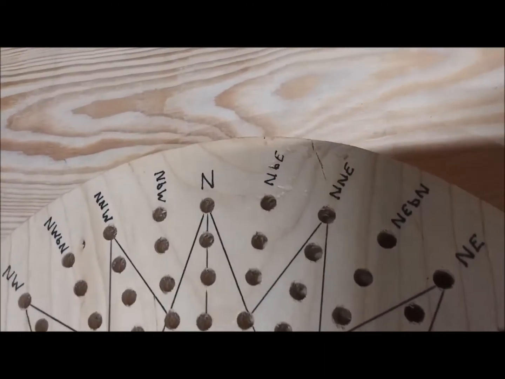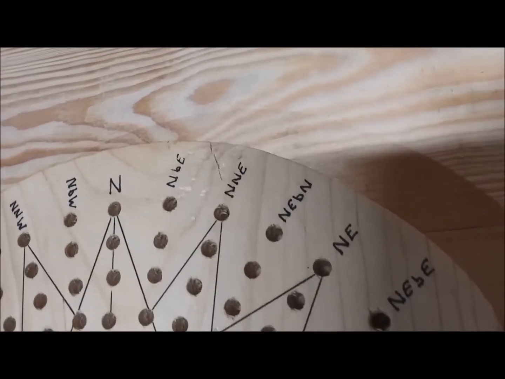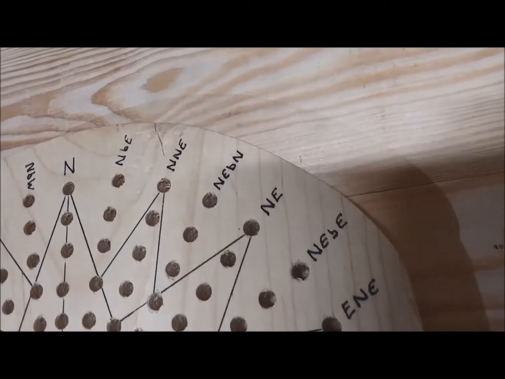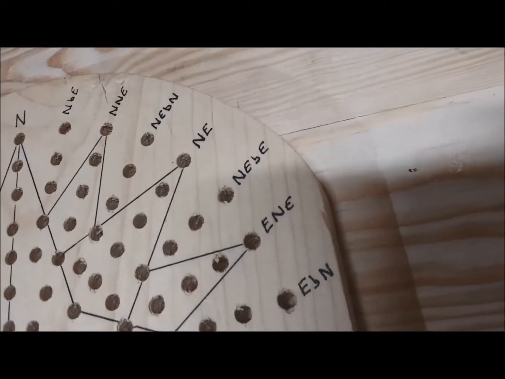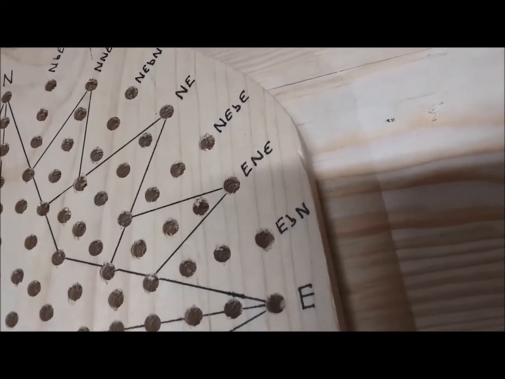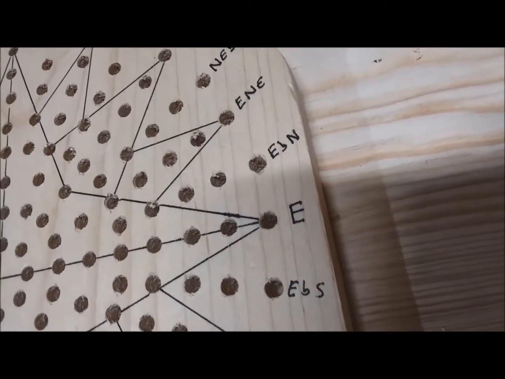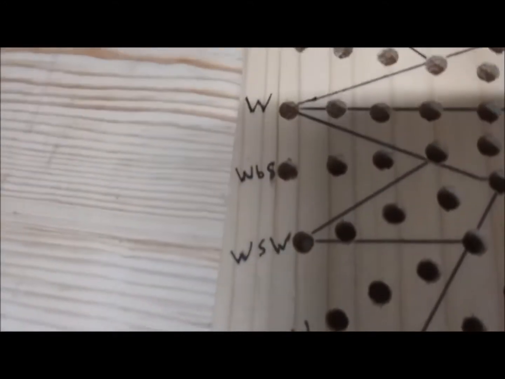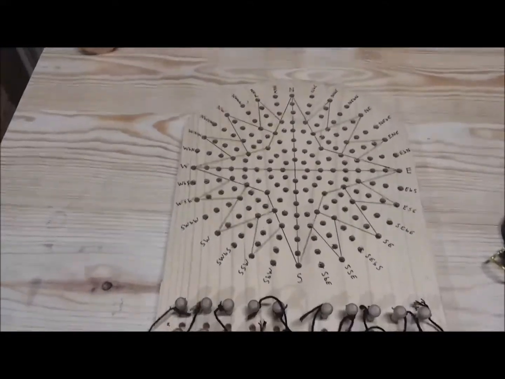So you have north at the top, north by east, north northeast, northeast by north, northeast, northeast by east, east northeast, east by north, and finally east. And it goes all the way down, so you have all the east and then the south, and all the way over to the west. Okay, so you have all the cardinal directions here laid out.